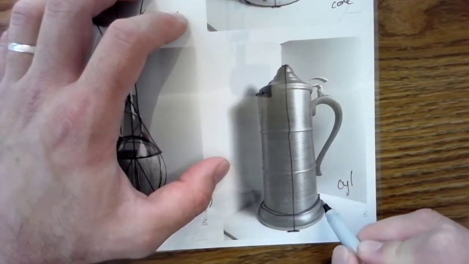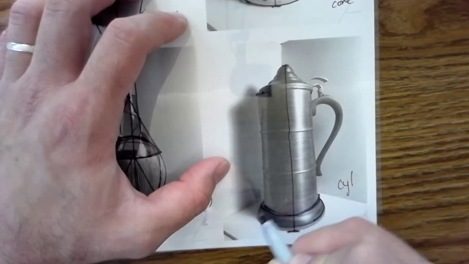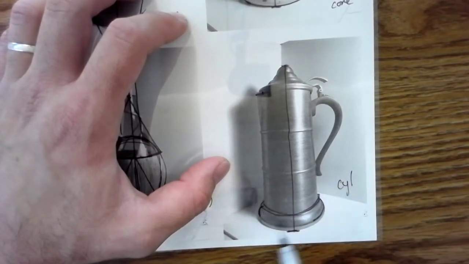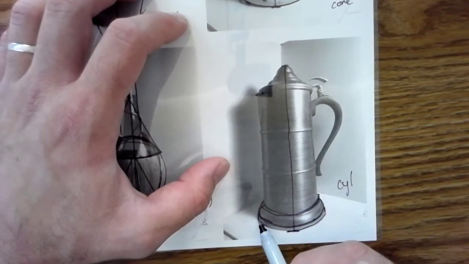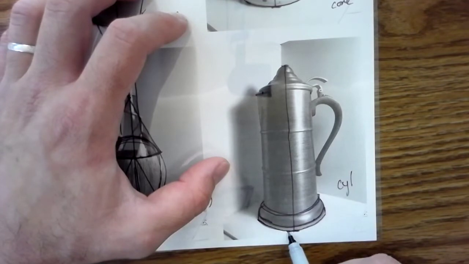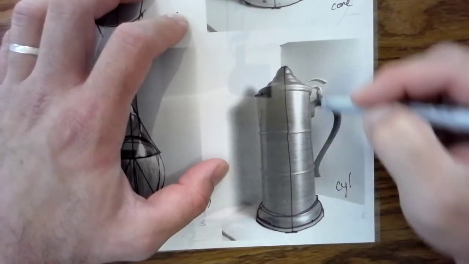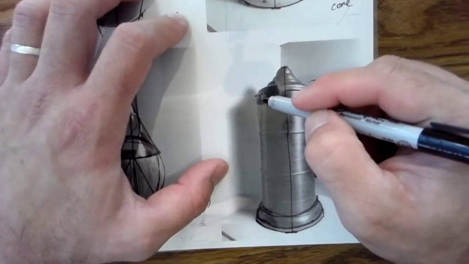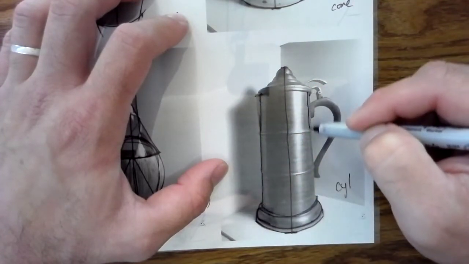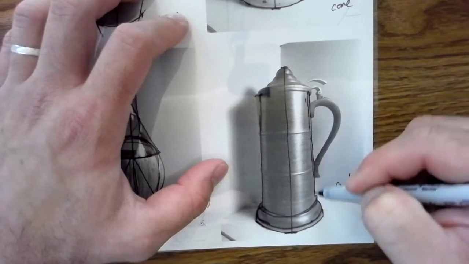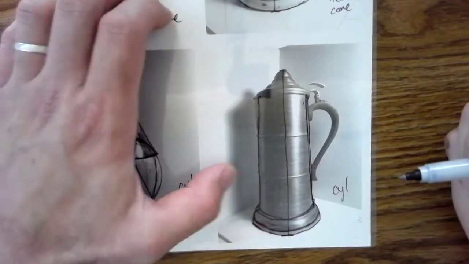There's actually a flattened hemisphere right here because you can see it's not a cylinder, it doesn't have straight edges, it's got curved edges come around. And then there's another flat cylinder right there, flat cylinder. And now the width from here to here is the tapered cylinder. So these blocking lines are light drawn in to establish that.